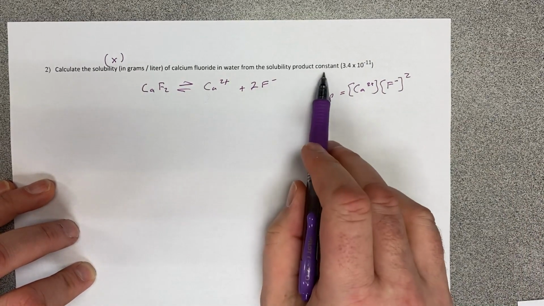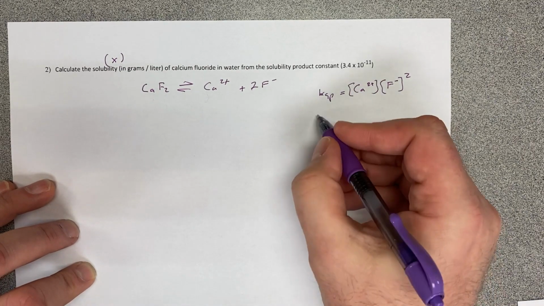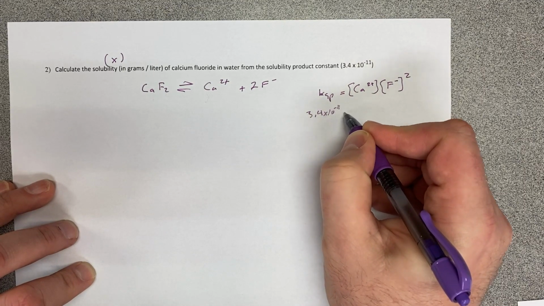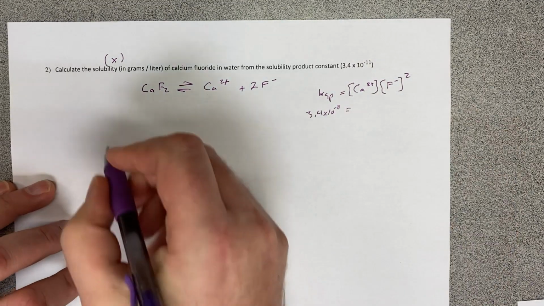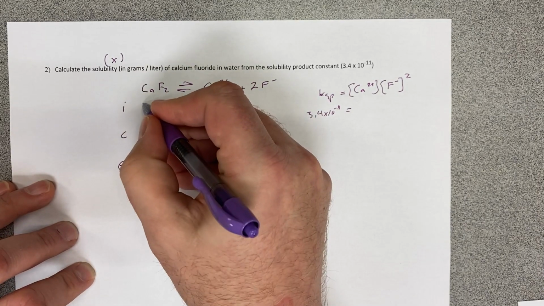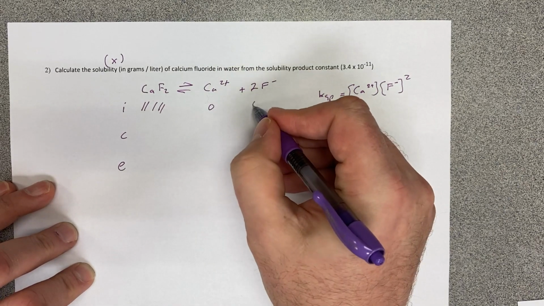They ask us to solve for the solubility, and they're giving us a KSP value of 3.4 times 10 to the negative 11. I'm going to put that right here so we have it. So now we're going to set up and just do an ICE problem like we normally would. Can we get used to the fact that there's nothing here? Initially we have 0 of this and 0 of this.